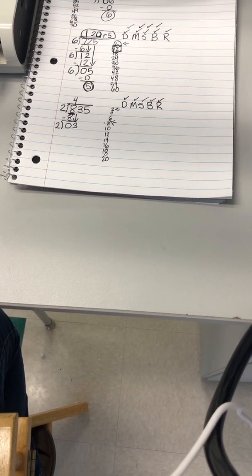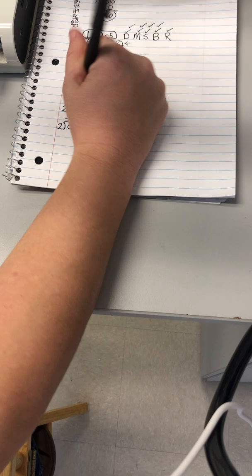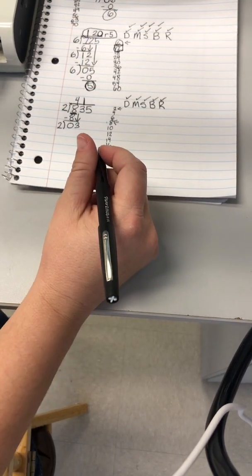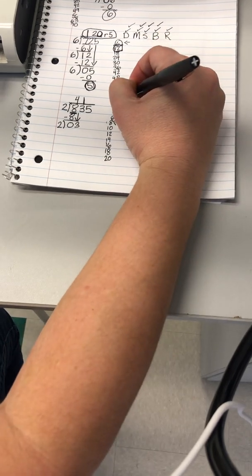So it is 1 time because I cannot go over. I can't give you 4 pieces of candy if I only have 3 pieces of candy. So I only can do it 1 time, not evenly. So now I've divided. Check it off.